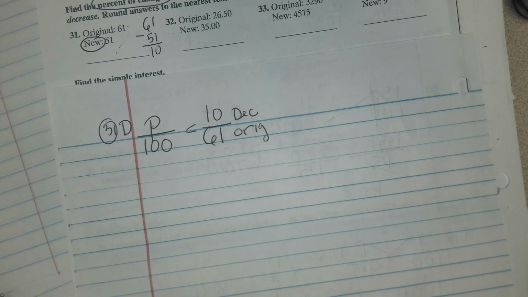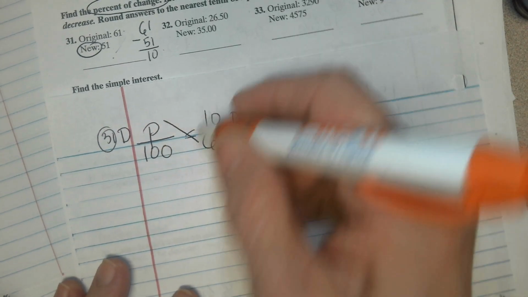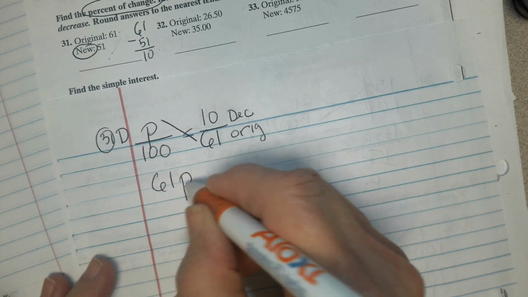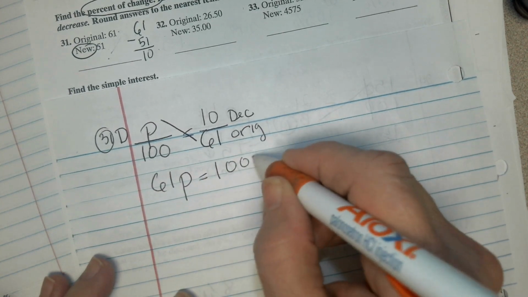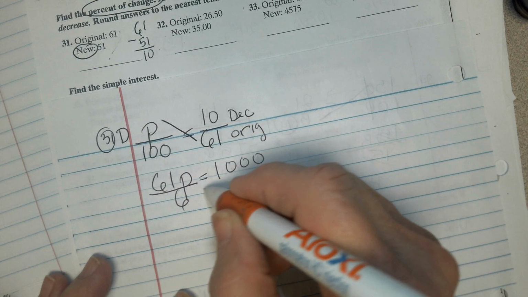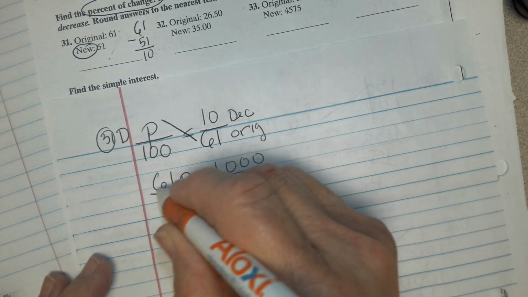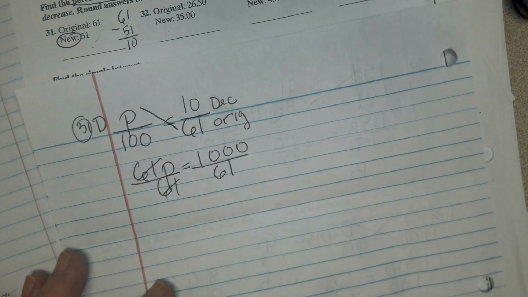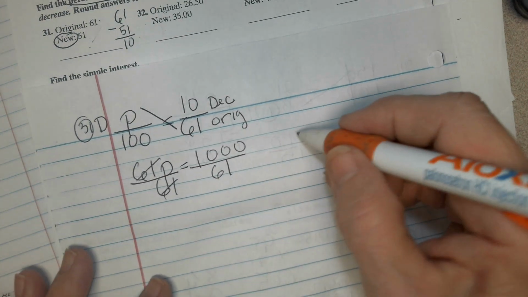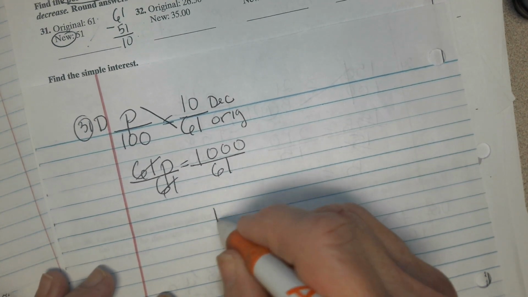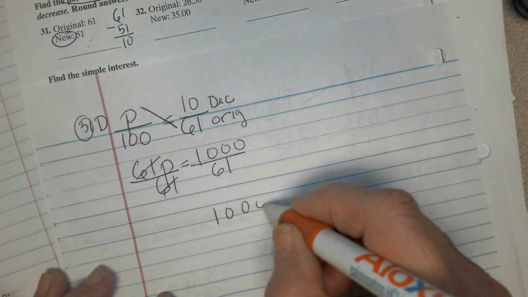So on this one, 61p is equal to 1,000. And then again, I can tell this is going to be a fractional answer. But again, you just work it out. I don't want to go too fast, but I've got one more to go over, and then we're done.